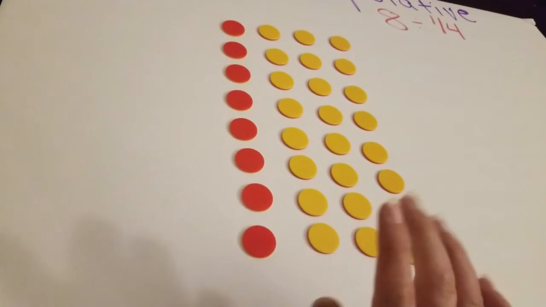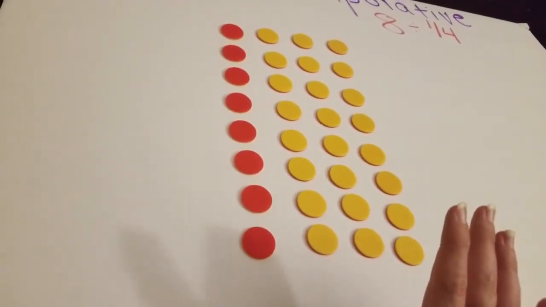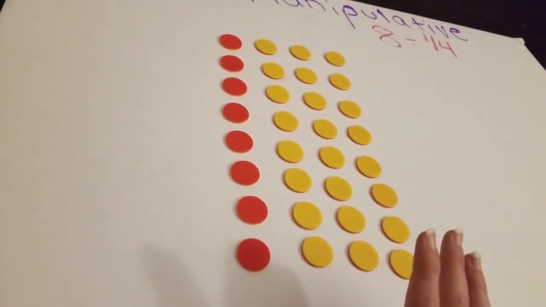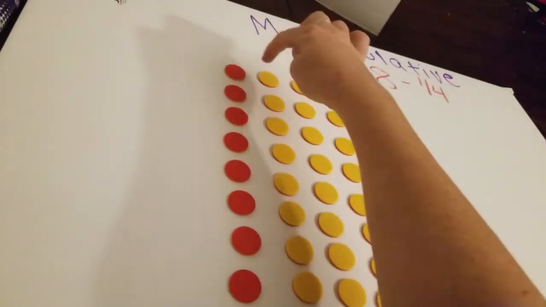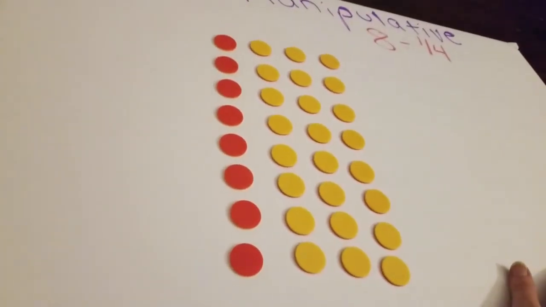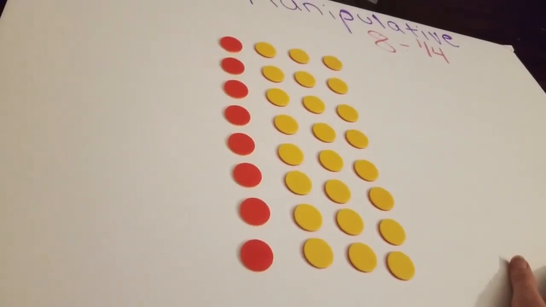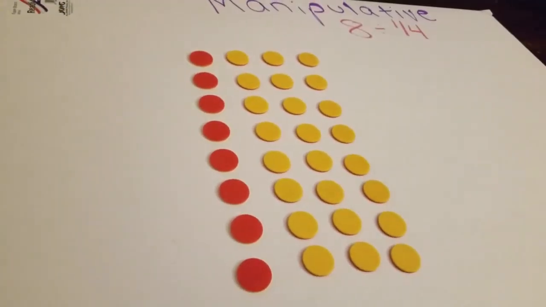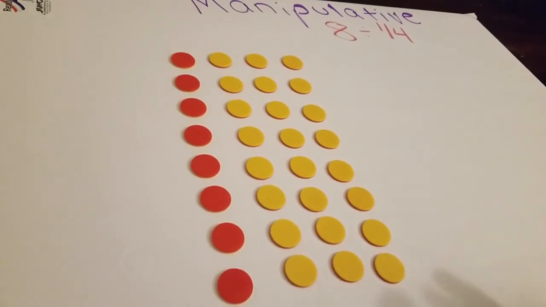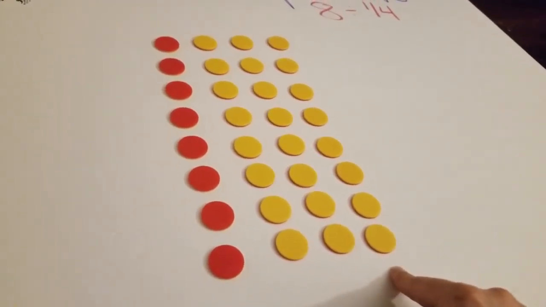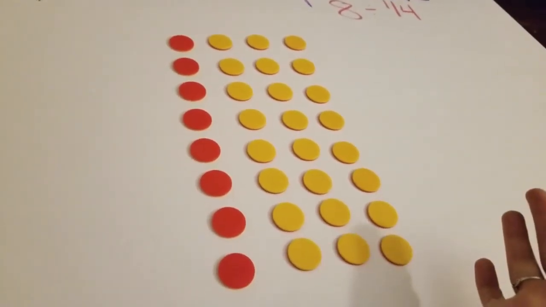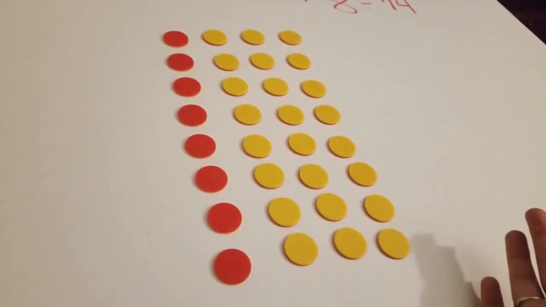So now to answer the problem, 8 divided by 1/4, we want to actually count each one of these counters. Now we can multiply 8 times 4 to get the answer, or we could count each counter to get 32.